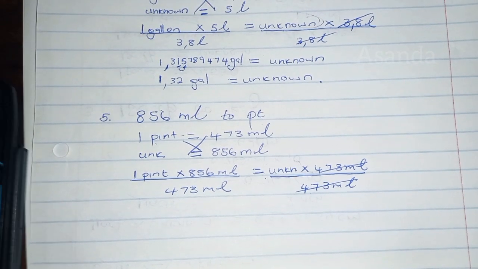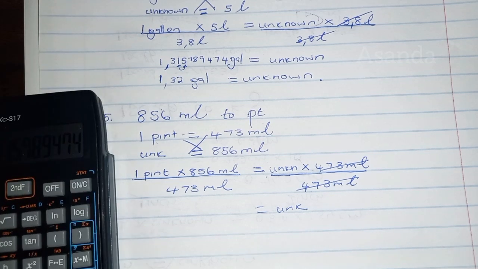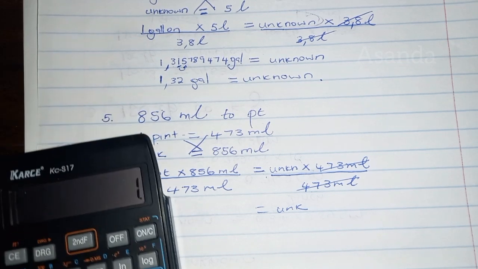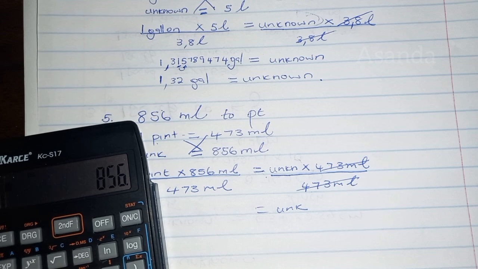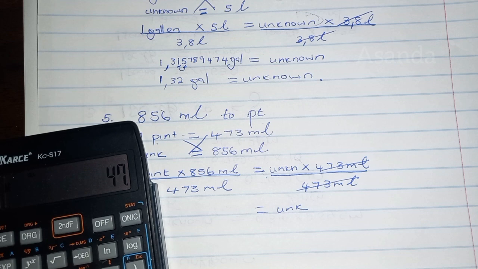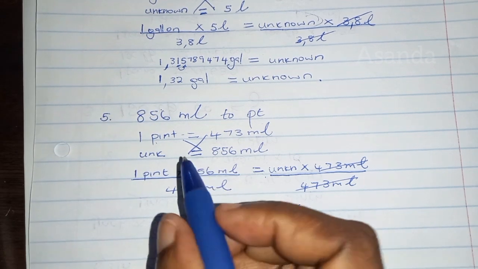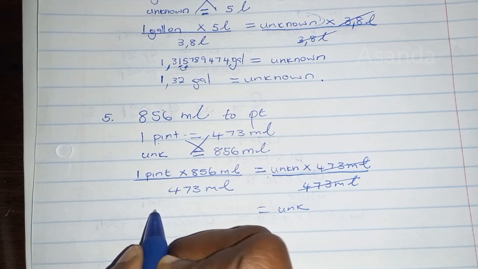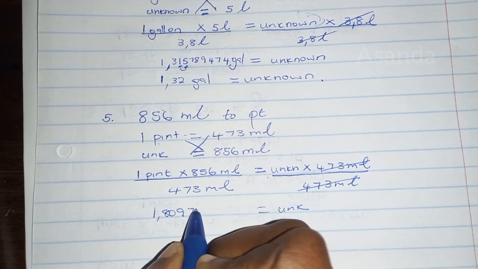I'm just going to use my calculator and find the unknown. 1 times 856 is equal to, divided by 473 is equal to. So I always make sure, even when I know it's useless, but to get used to the way it's done. So I'm doing it like that.